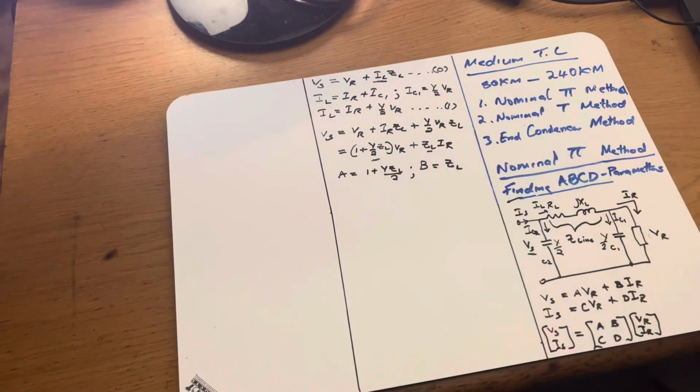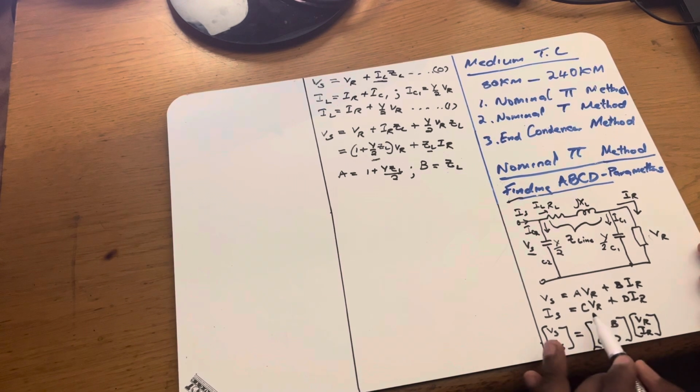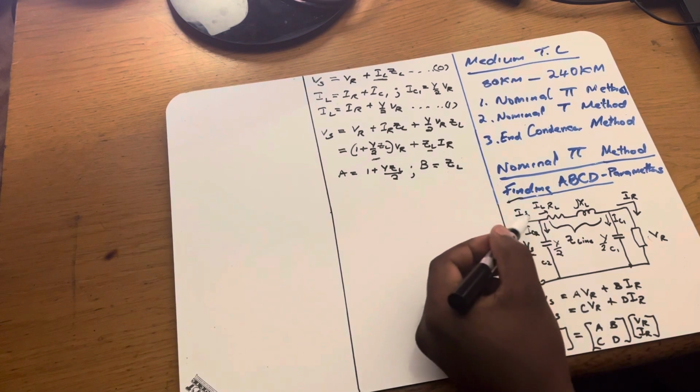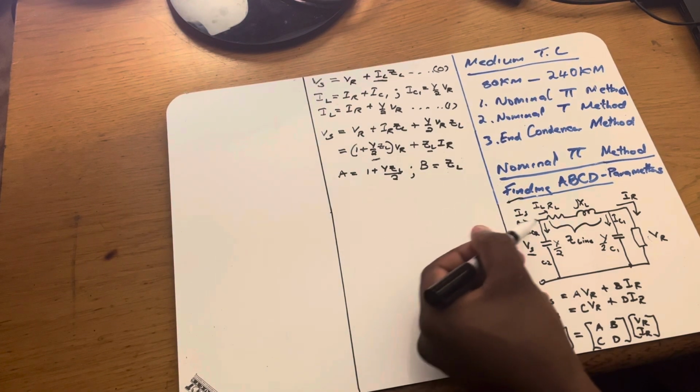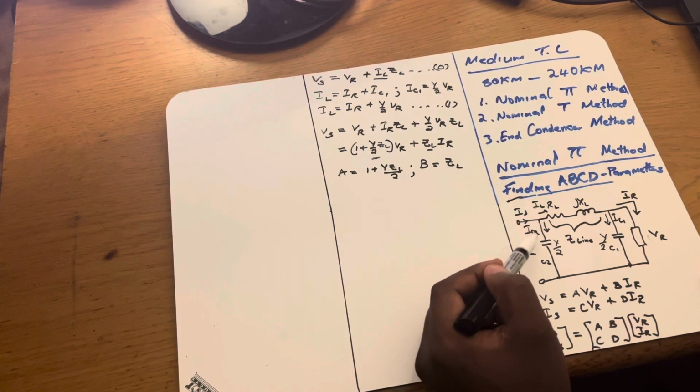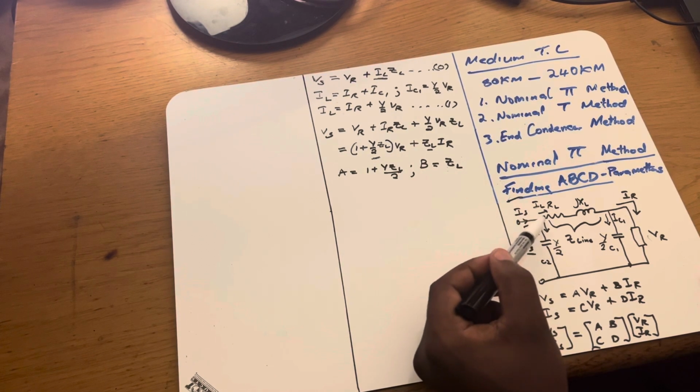Okay, impedance of the line, that's B. So now we want to calculate C and D. We need to derive C and D, find out how to get to that one. So IS is the current that comes in. If you see the equation, it's current that comes in, and it splits at capacitor 2 and the line.